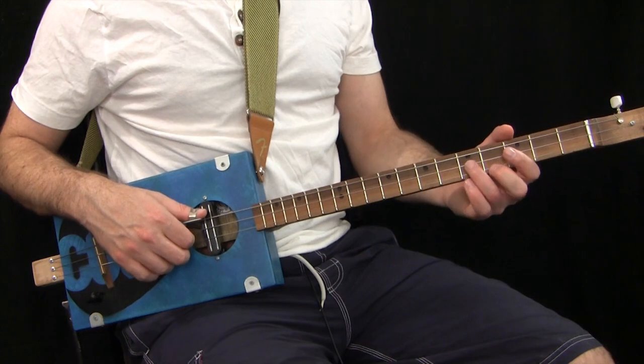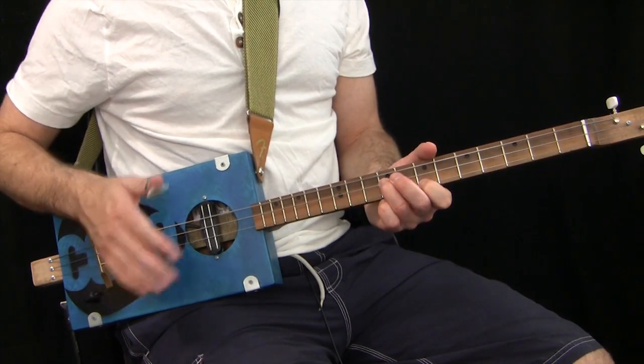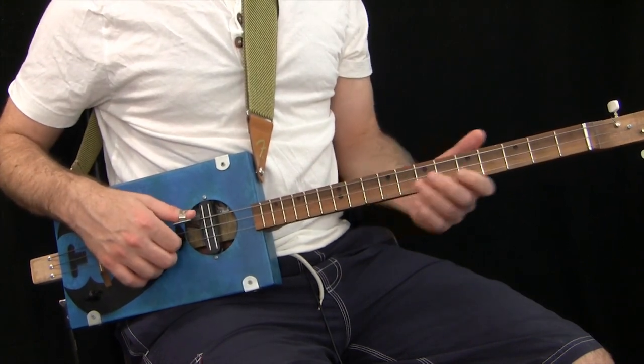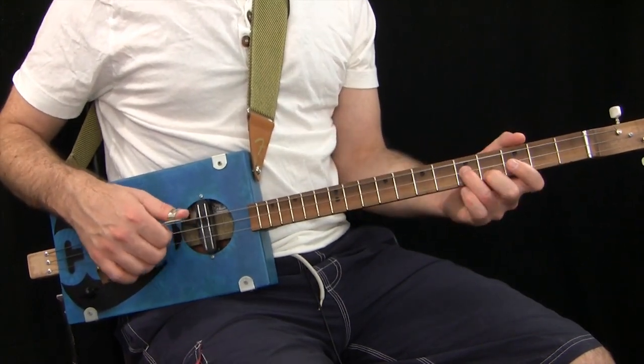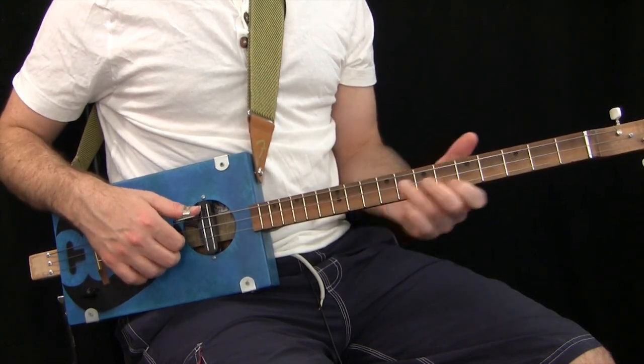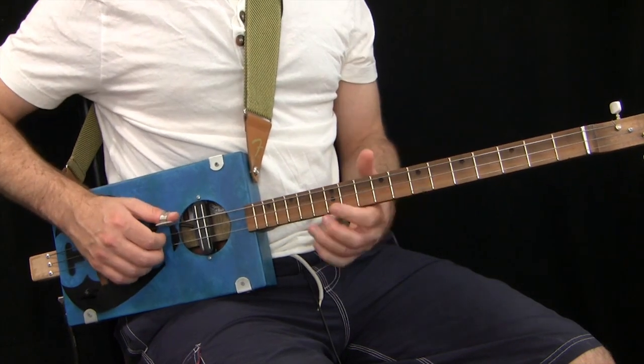And I can just pick out a couple of those other high double stops. So that's quite nice. That sounds a bit like a chord change. It's almost a bit like going from C down to G.